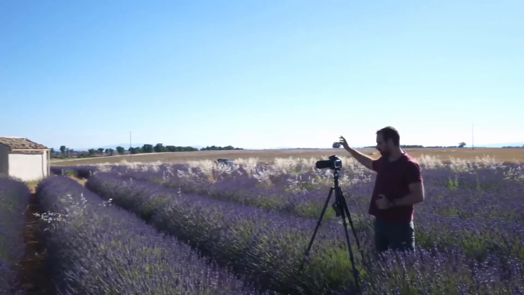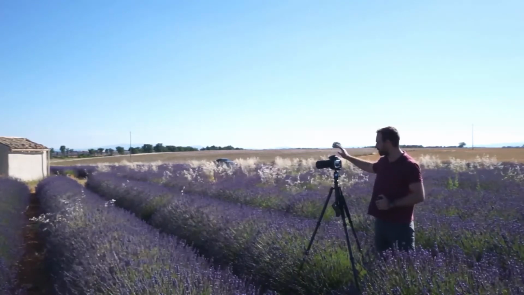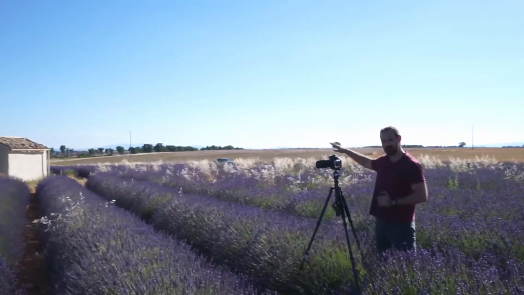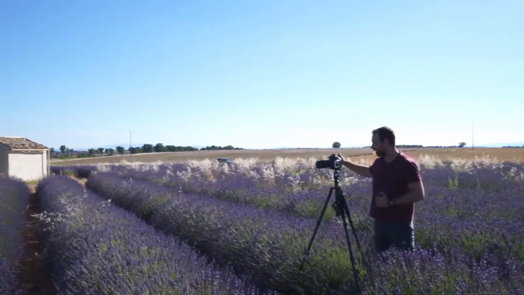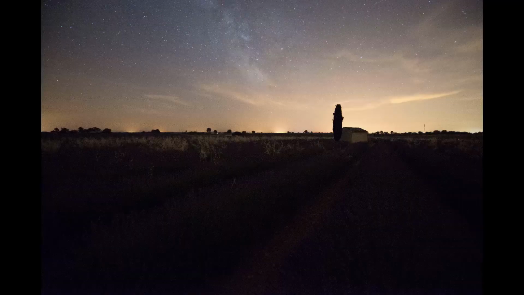So when I've done that and I have a good foreground that I'm happy with, I can shoot the Milky Way, but I won't move my camera because I know we have to pan up, but first we have to shoot the Milky Way from this angle as well. So my settings will be f2.8, an ISO of 6,400 on this particular camera, and I'm in manual mode, so I go to between 20 and 30 seconds.